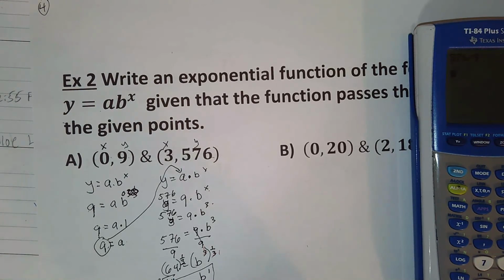This is the actual answer that you want. You're basically finding values for your a and your b by doing this system of equations. And so you find out what your a is, and you find out what your b is. And so this is what you're replacing here: the a with the 9, the b with the 4.